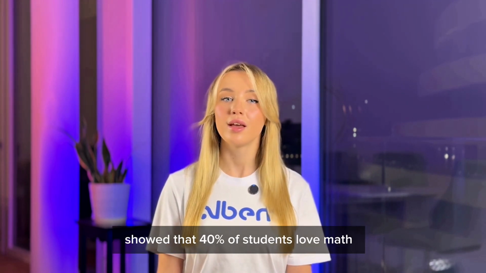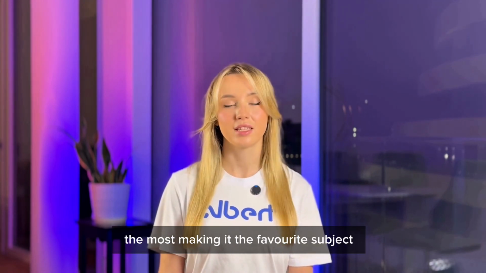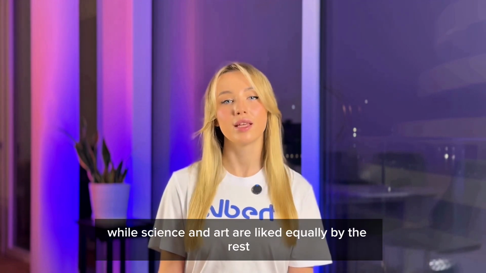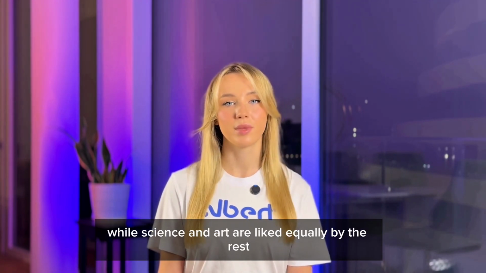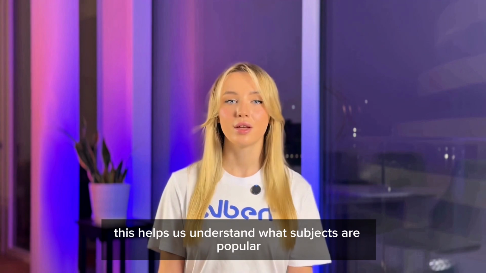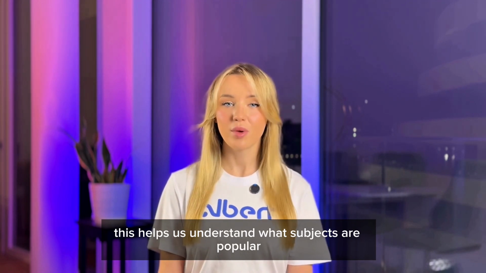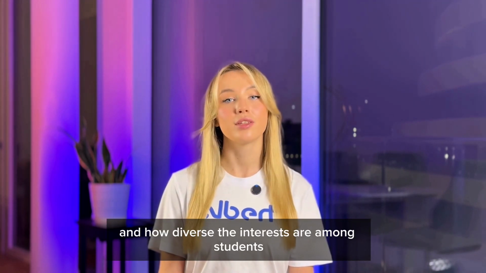Print. A survey at school showed that 40% of students love math the most, making it the favorite subject, while science and art are liked equally by the rest. This helps us understand what subjects are popular and how diverse the interests are among students.